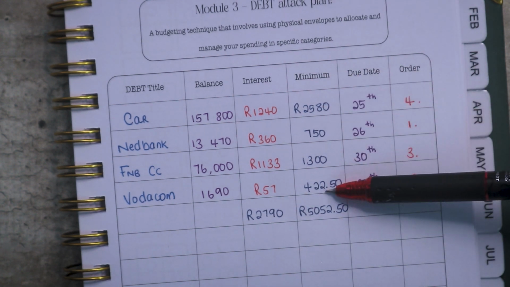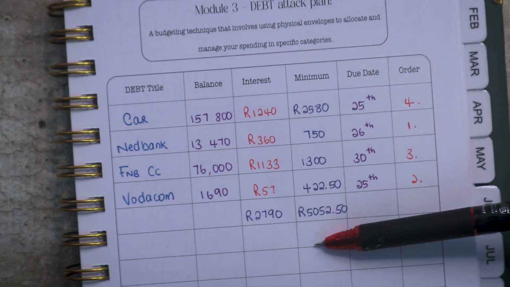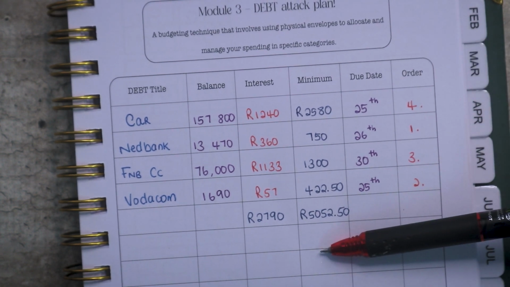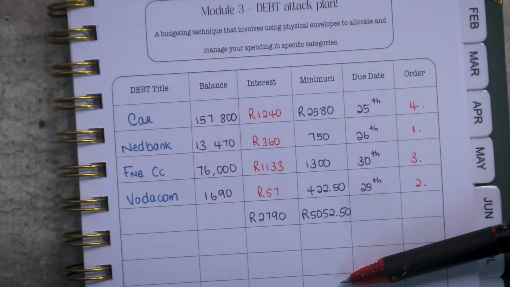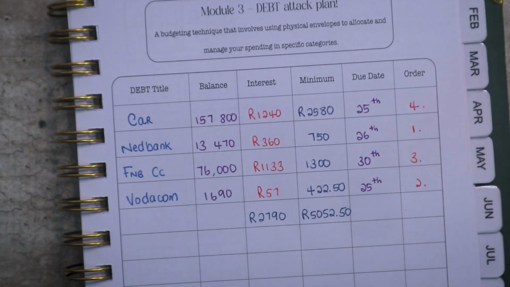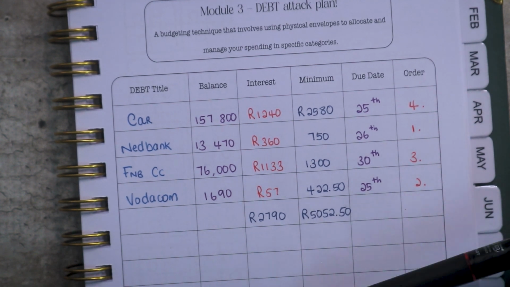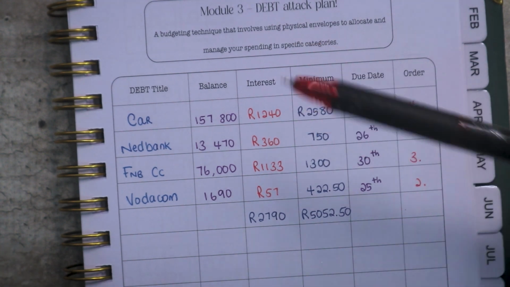How much is the minimum payment every month? That's the total amount. So if I take my income right now, for example, if I get paid 15,000 Rand, that means I actually am getting paid 10,000 Rand, because 5,000 Rand out of my 15,000 Rand is already going to go into debt, which means I only have 10,000 Rand to work with for rent, for bills, for food, for transportation, for everything else.